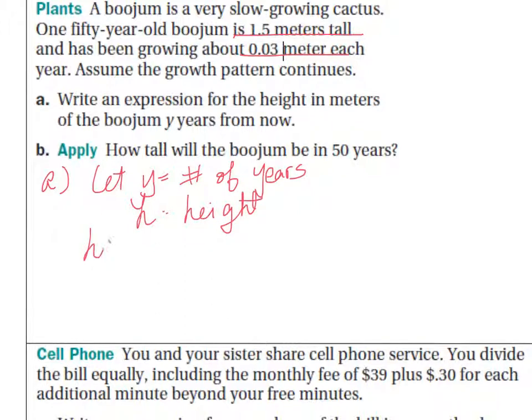So the 50-year-old boojum is already 1.5 meters tall. So I'm going to take 1.5, I'm going to add this to 0.03y, because the rate of growth is 0.03 meters per year.